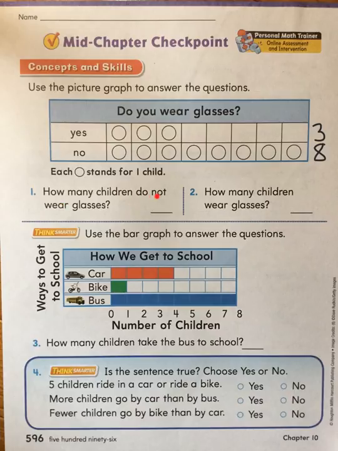How many children do not wear glasses? So if they answered no, they do not wear glasses, that is 8. And how many children wear glasses? Yes, they wear glasses. 3. Okay, hopefully those were the answers that you got and told your adults at home.